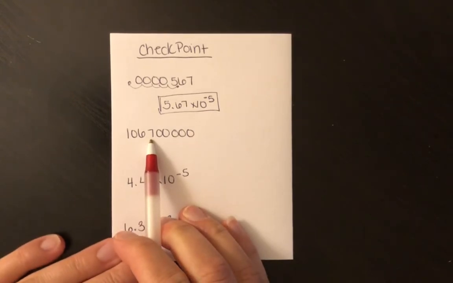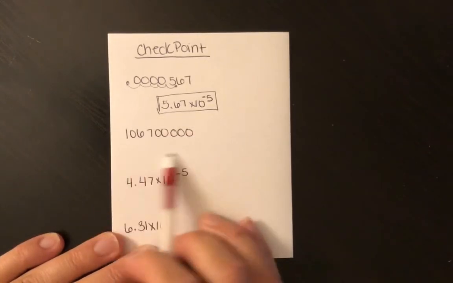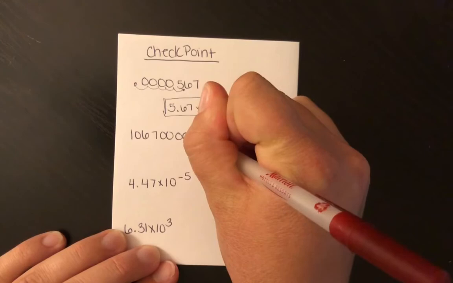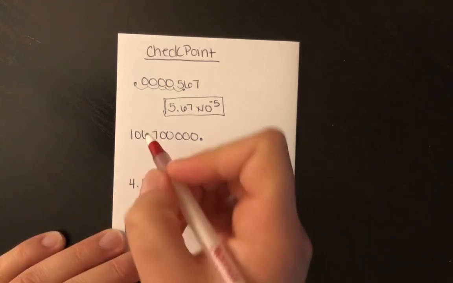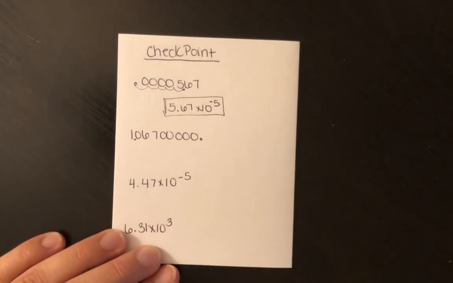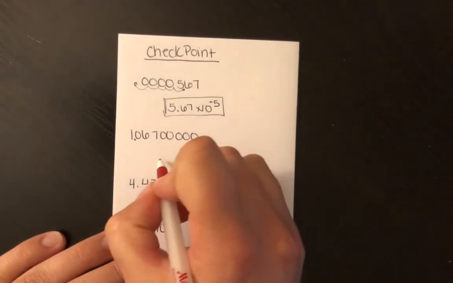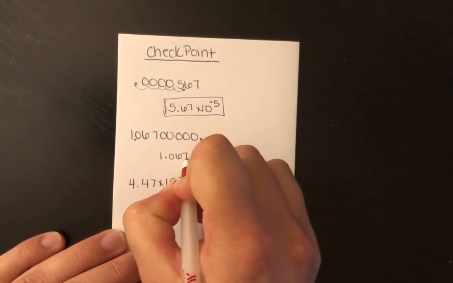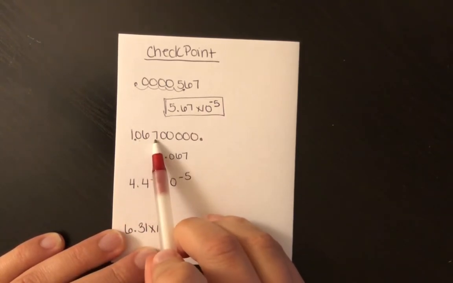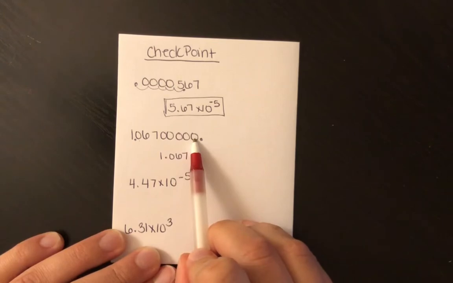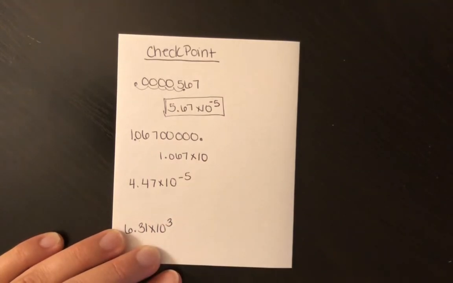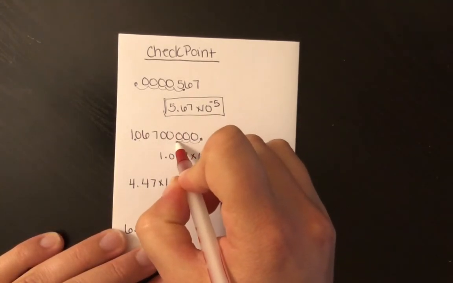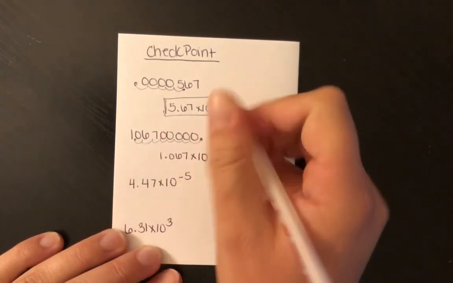Next checkpoint question. We have to convert this to scientific notation. Step 1, find the decimal. It's not easily identifiable. It is assumed it is after the final 0. Move your decimal so that there's only one number in front of it. I would move it here in between the 1 and the 0. Rewrite this number as 1.067. I care about this 0 because there are numbers after it. All of these zeros, I can leave them. Add times 10. Count how many times you move the decimal. 1, 2, 3, 4, 5, 6, 7, 8.